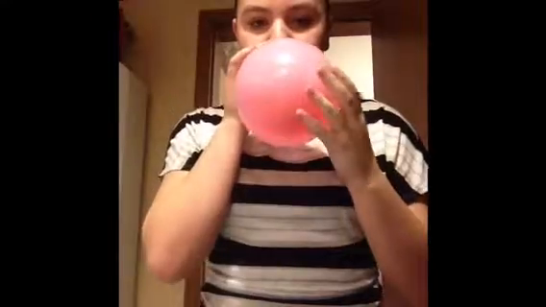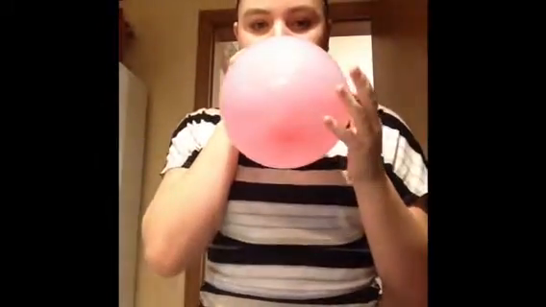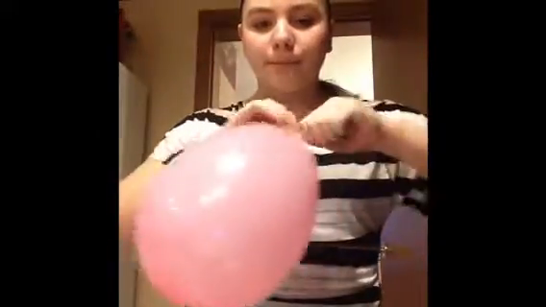For this, you need an empty aluminum can, a balloon, and a flat, hard surface. The first step you need to do is blow the balloon up. Then you will need to tie the balloon off.